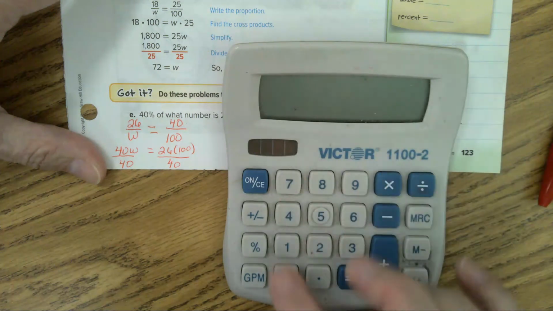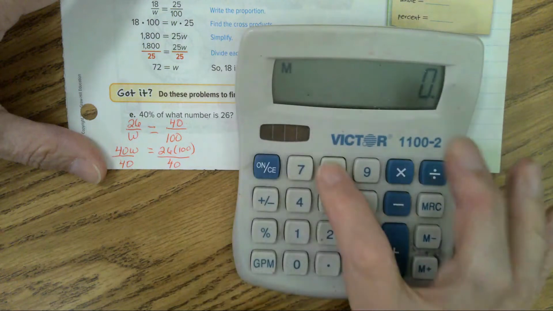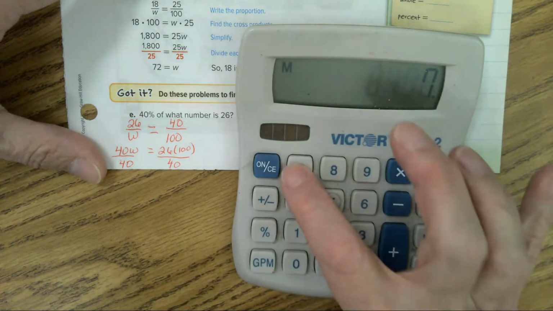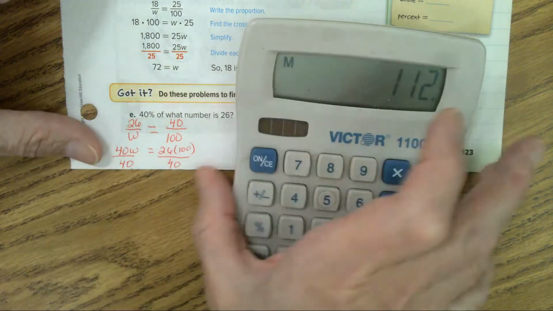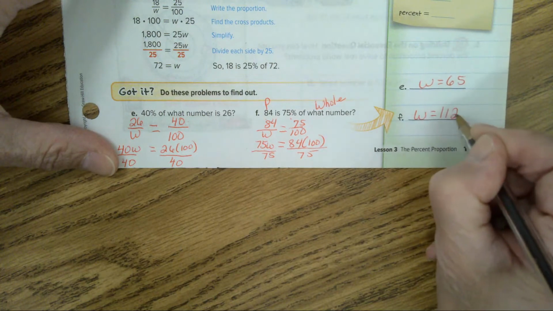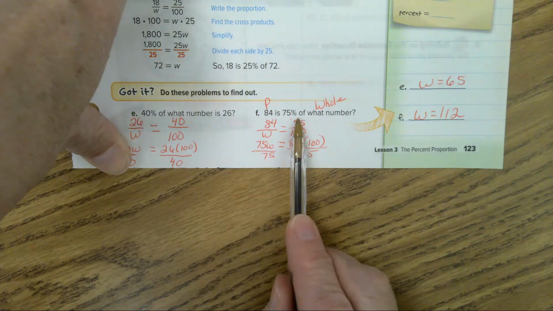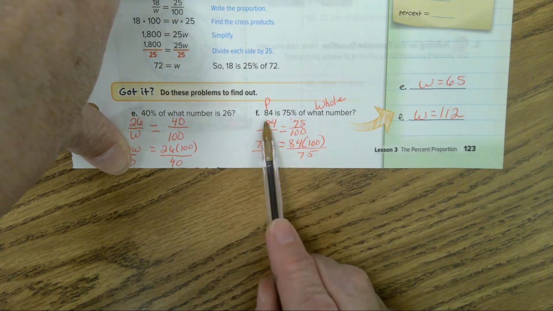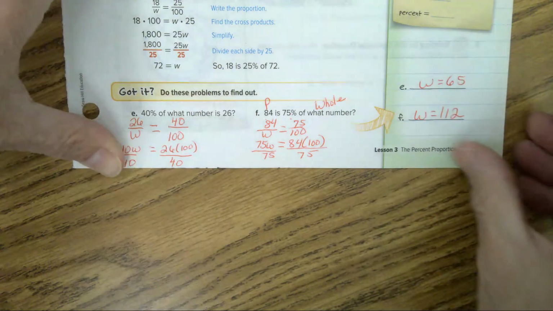Oh, let's turn this on. What was it again? 8,400 divided by 75 gives you 112. So the answer for the whole is 112, and that makes sense. 84 is 75% of what number? Well, you know it's got to be bigger than 84, and it is 112. Any questions? Okay, now we're going to take it up a notch where we're doing word problems.